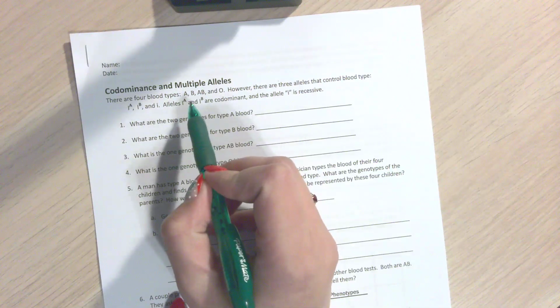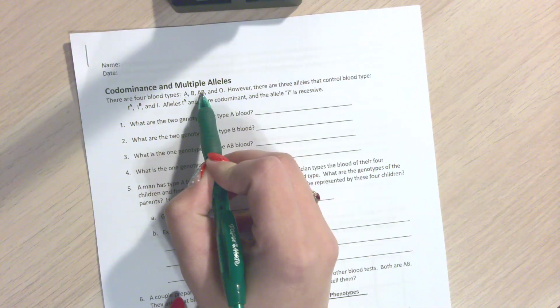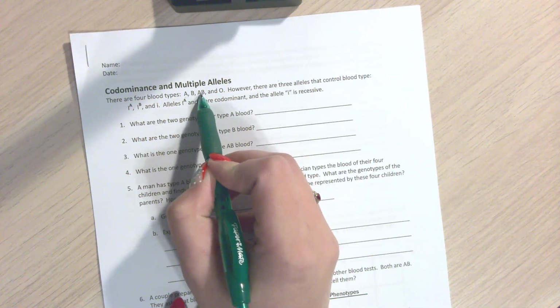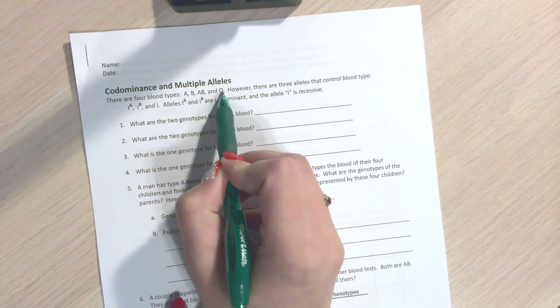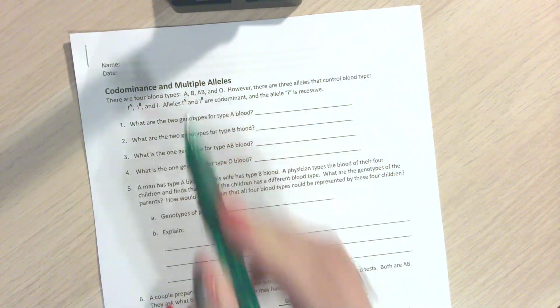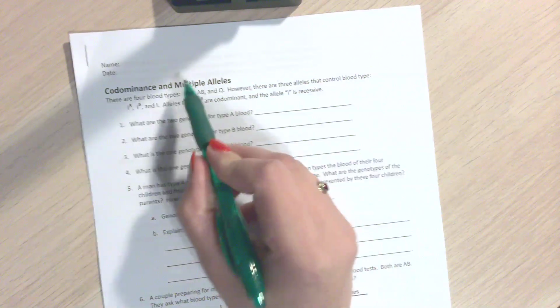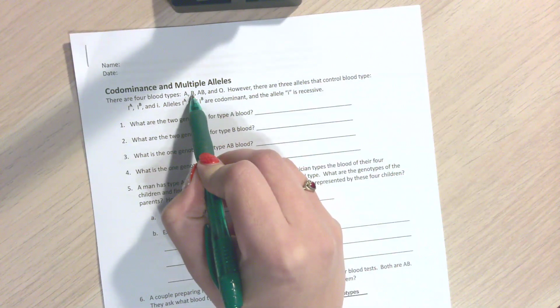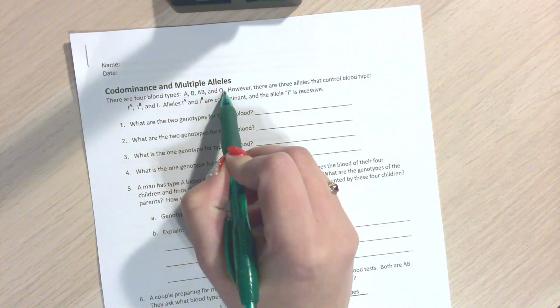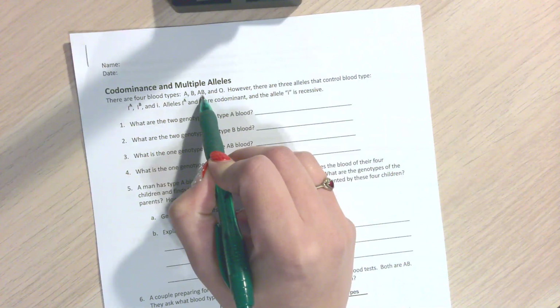So in your notes, you learned about the four blood types, A, B, which show codominance, right? They are equally shown, and O. Most of these will show a typical dominant and recessive trait. A and B are dominant to O, so O is recessive to everything, but A and B are codominant to each other.